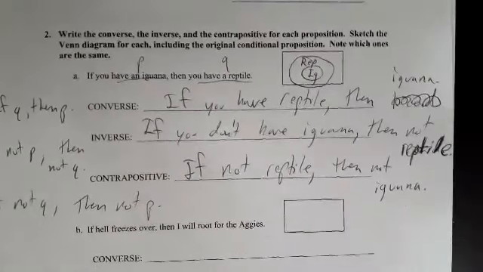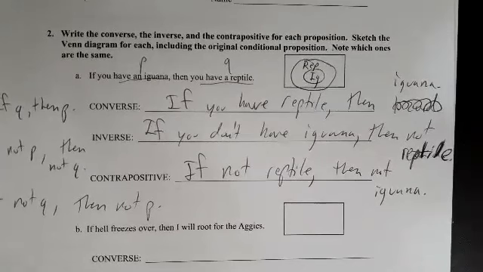So aside from, it says that we need to make Venn diagrams for each of these, aside from flipping the reptile and the iguana, would negating it change the Venn diagram at all, or do we just relabel it as like not reptile? That's one of those weird things is you can kind of do them either way.